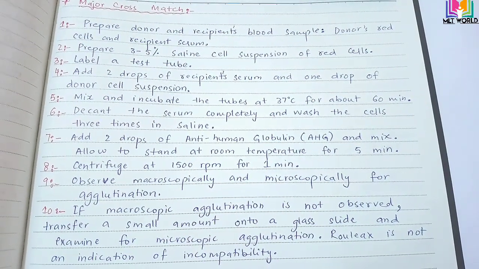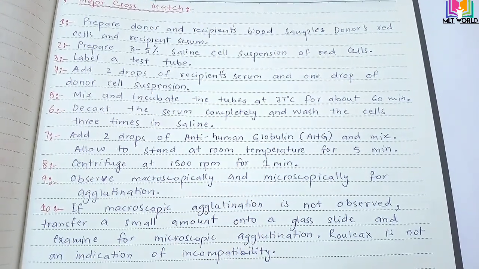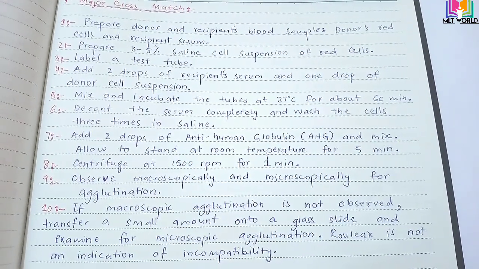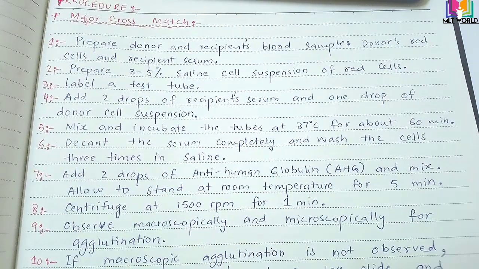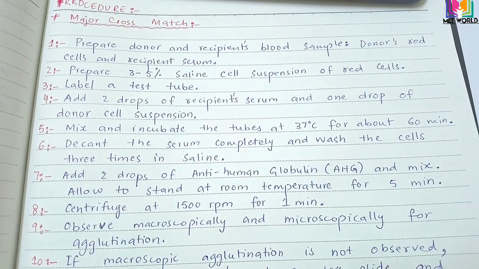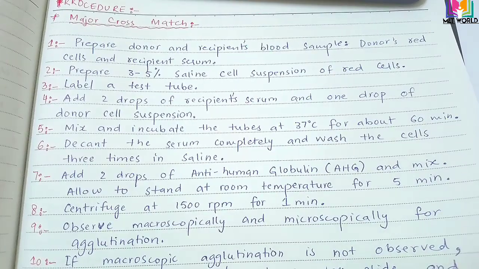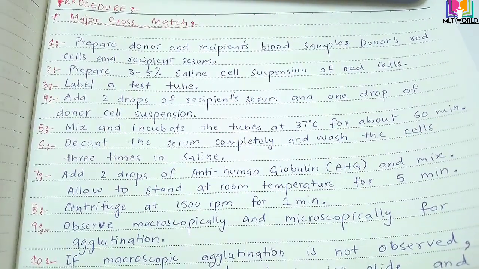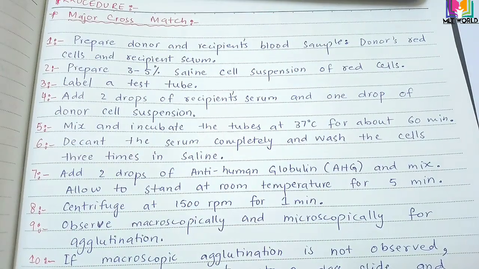Then we will keep it at room temperature and allow it to stand for 5 minutes. After that we will centrifuge that tube at 1500 rpm for 1 minute, and then we will observe the tube macroscopically and microscopically for agglutination.